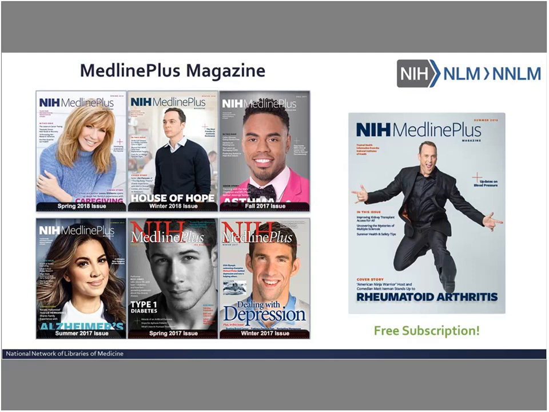Below on the left, we also have Nick Jonas talking about type 1 diabetes and how he's tackling that. And also on the left, we have Michael Phelps on the end talking about how he has dealt with, or is dealing with, depression. So it keeps going back into the different issues with different celebrities and different health issues that they have faced. So that's just a fun other resource that Medline Plus has available.